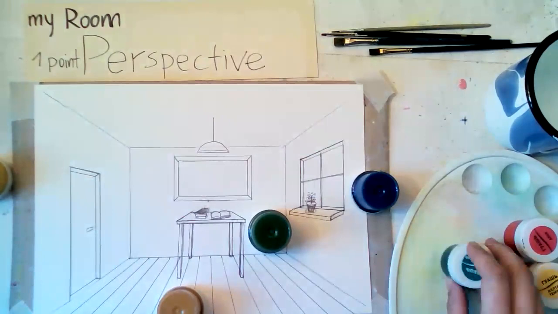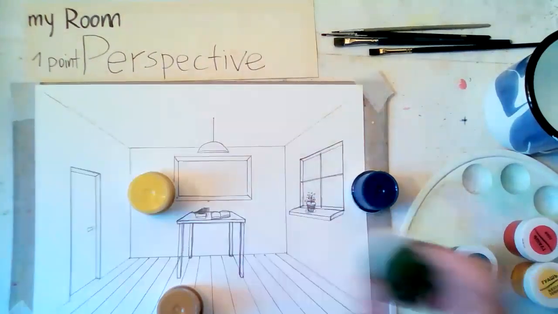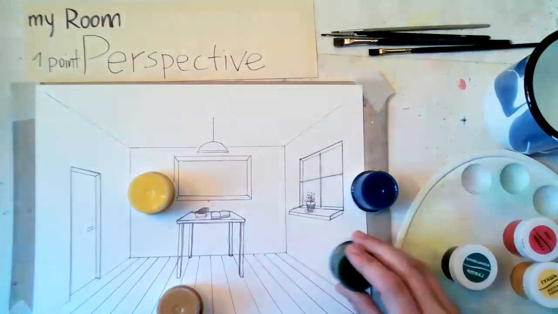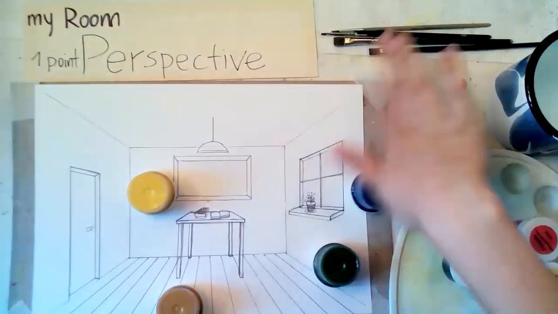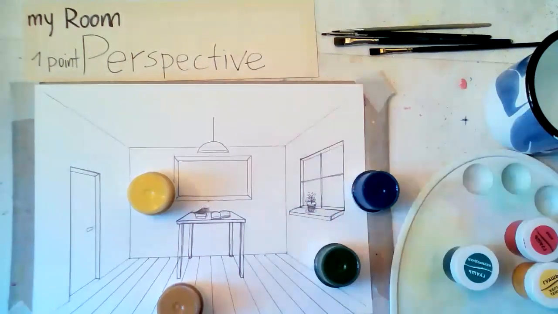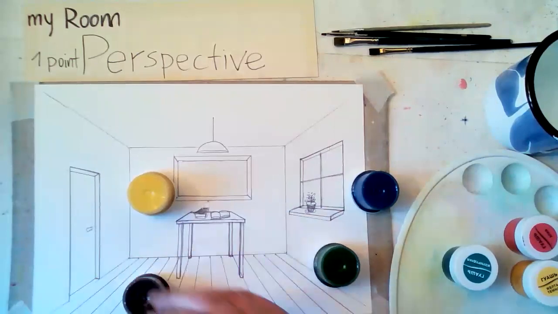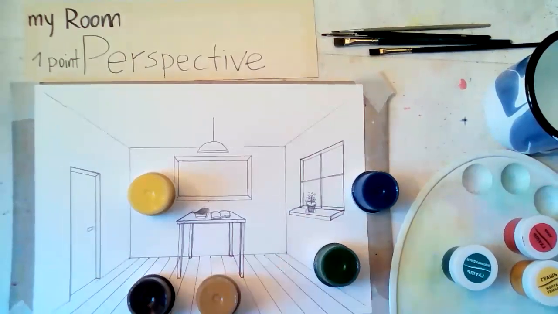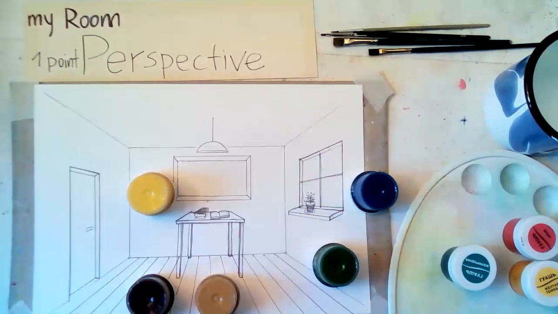Maybe I will also try doing yellow for the main wall. And the rest of the walls we can mix with more white, so they are more pale. And if it's a wooden floor, we can put brown on the floor. I will also now show you how to create the effect of a wooden floor.